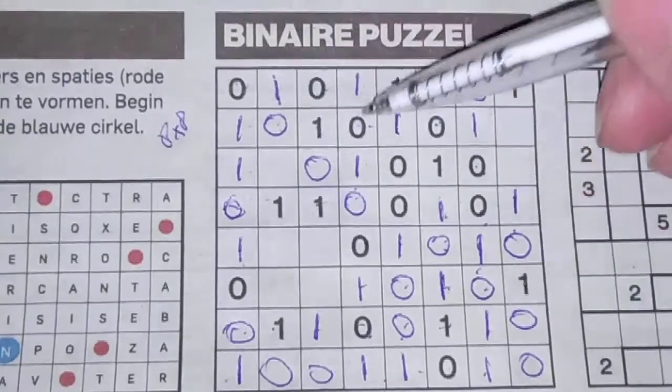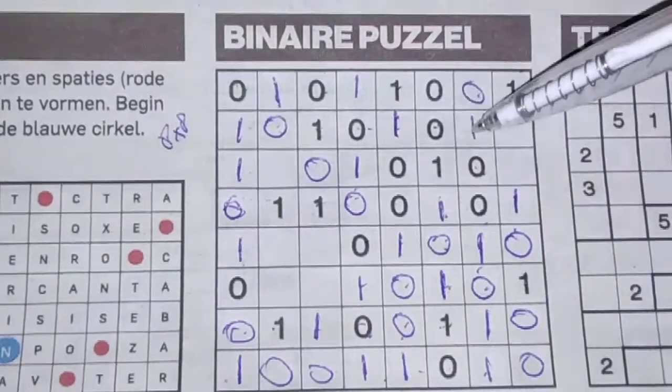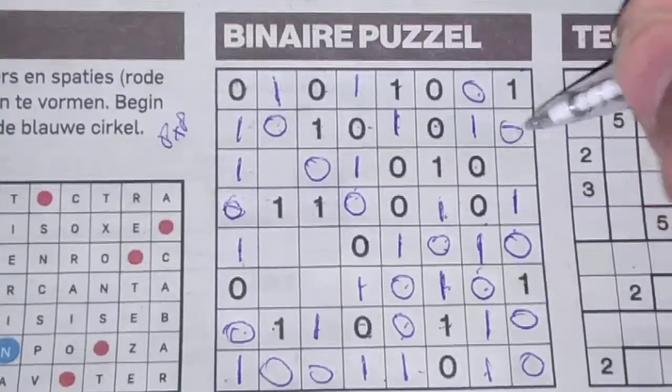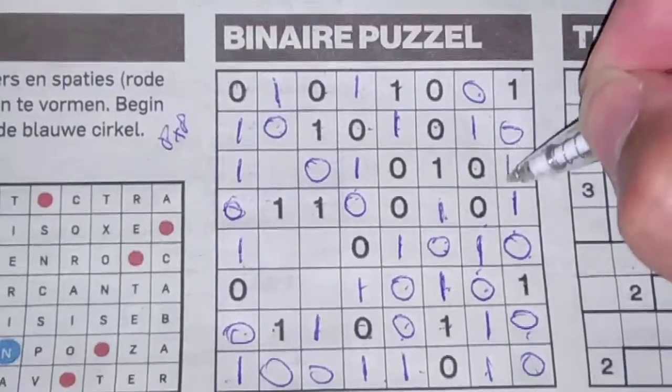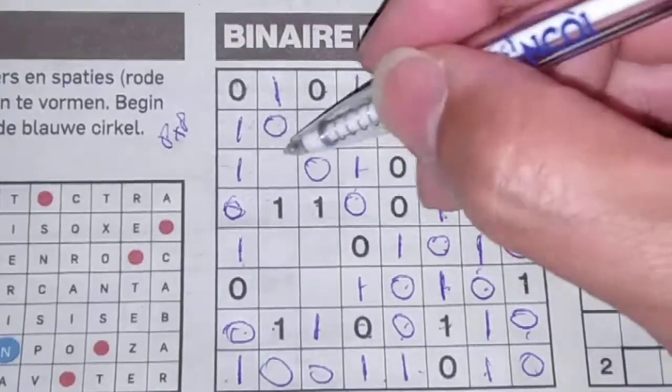Then 1, 2, 3, 4, 4 1's, so the rest are 0's. Now we have 4 0's, so the rest are 1's. We have 4 1's, so the rest are 0's.